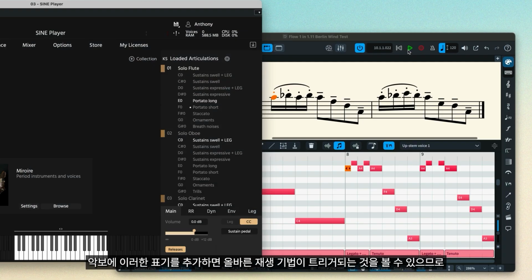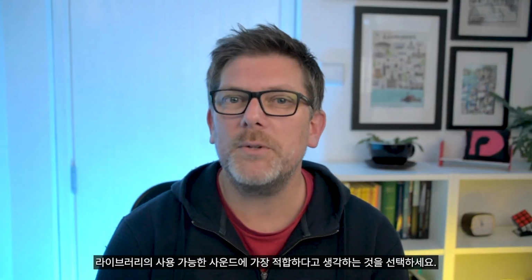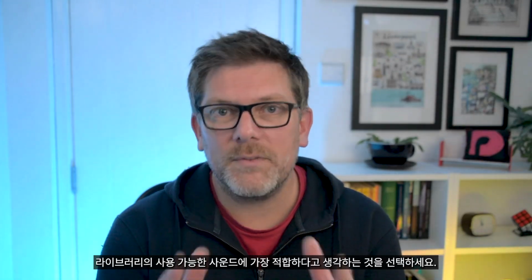When we add these notations to the score, we can see the correct playback techniques being triggered. So, choose what you think works best for the available sounds in your libraries.